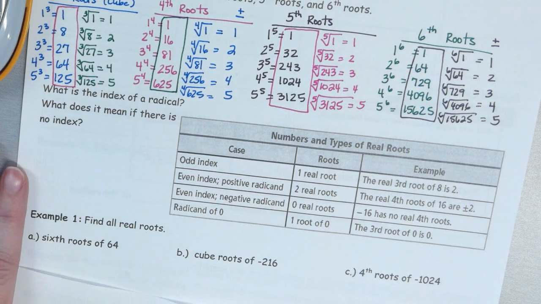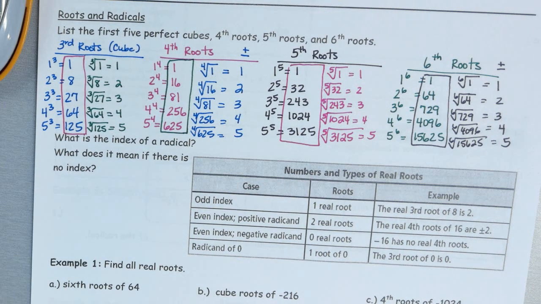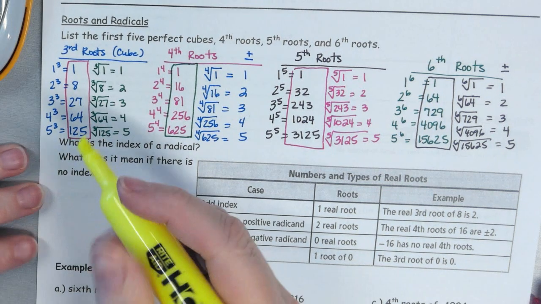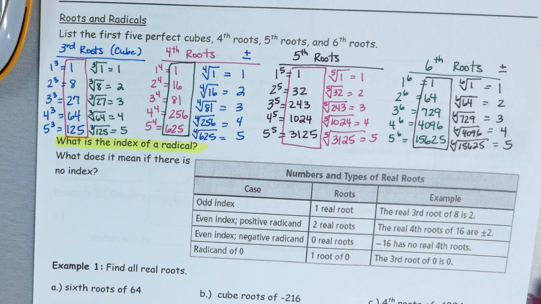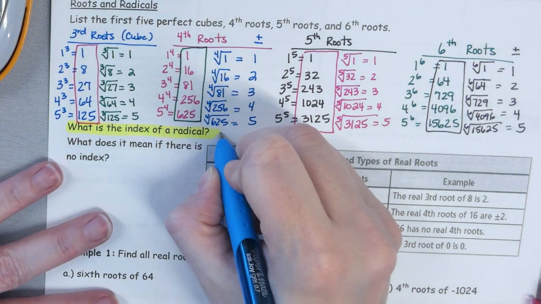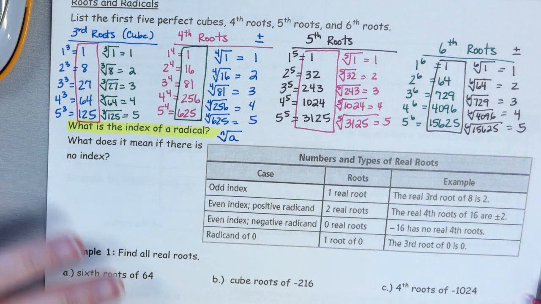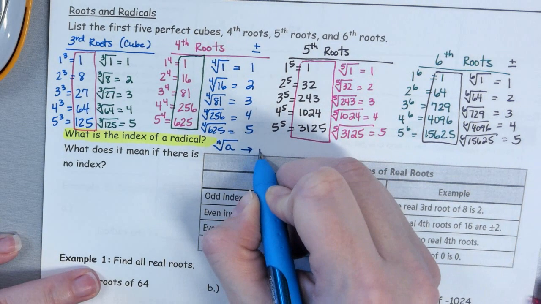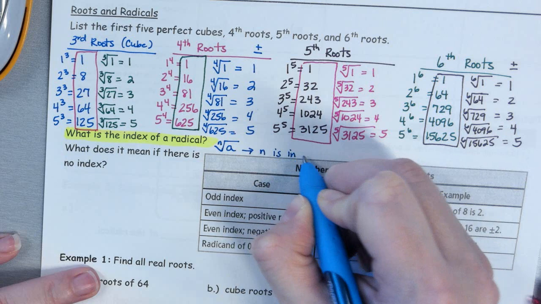Okay, but this is a great start as we start to talk about different perfect roots. Now, every radical has what's called an index. You can find the index right here. So this would be the nth root of A, and then we would say that n is the index.